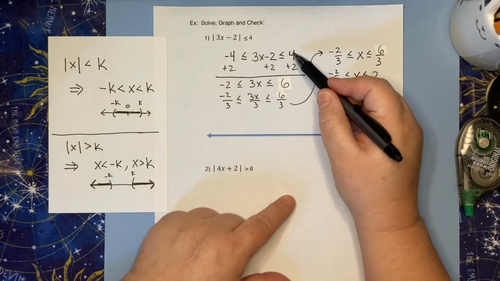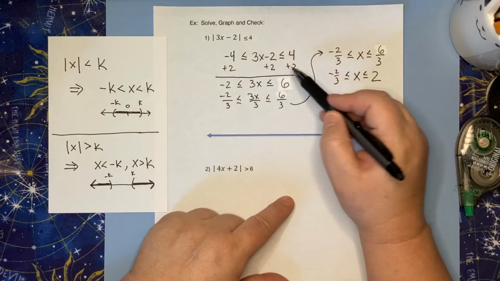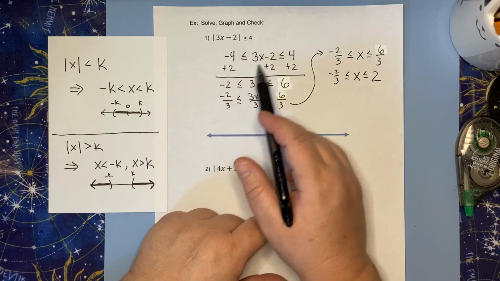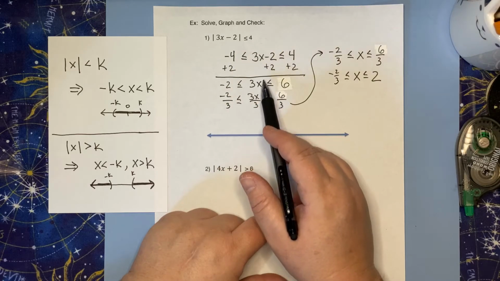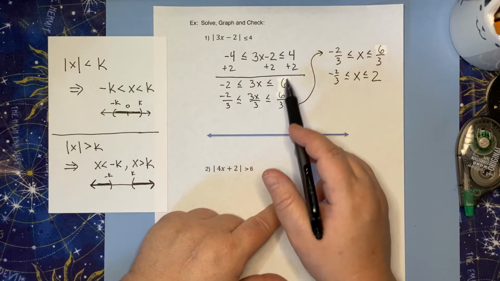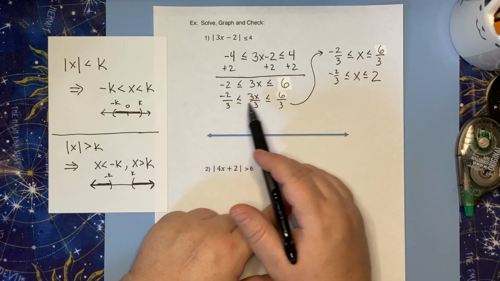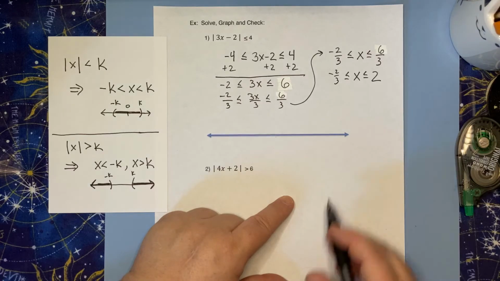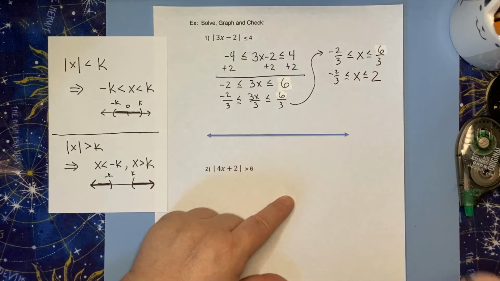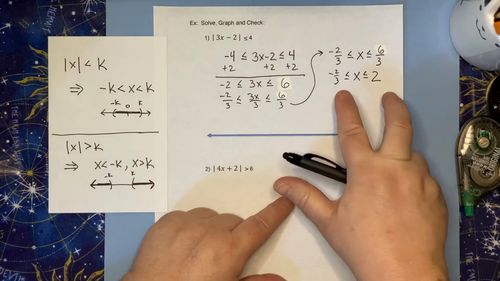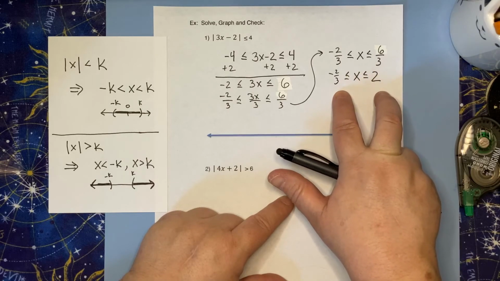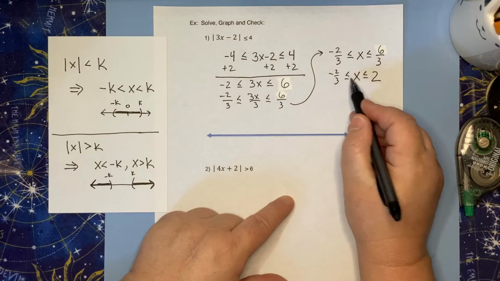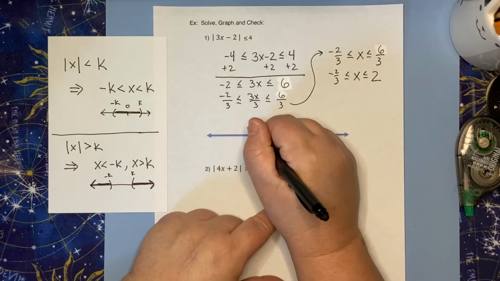So again, 4 plus 2, add 2 to all sides. Negative 4 plus 2 is negative 2. The negative 2 and the positive 2 cancel out. 4 plus 2 is 6. And then I divide everybody by 3, and then I simplify. Okay, let's go ahead and graph it. Now, my rule for graphing is if you already have 2 values, don't try to give too much detail. These are less than or equal to, so I'm going to have brackets.